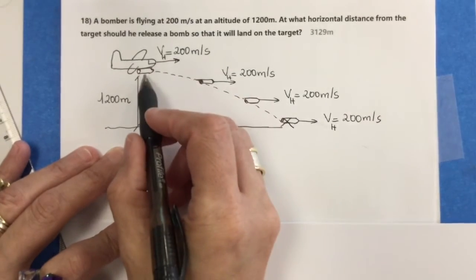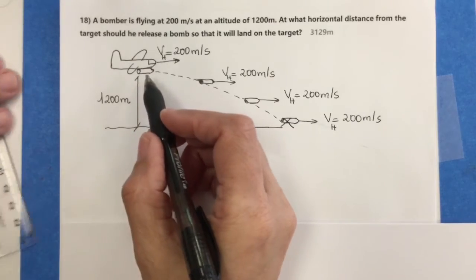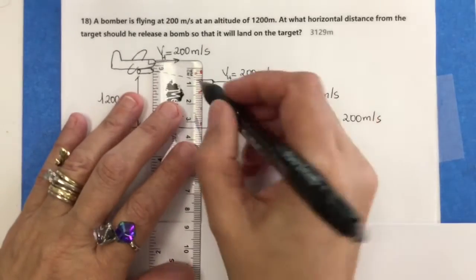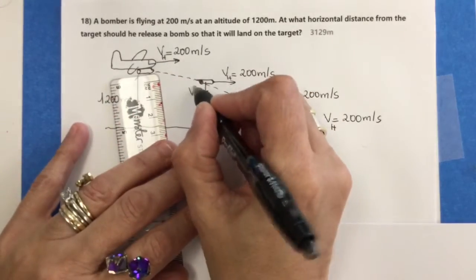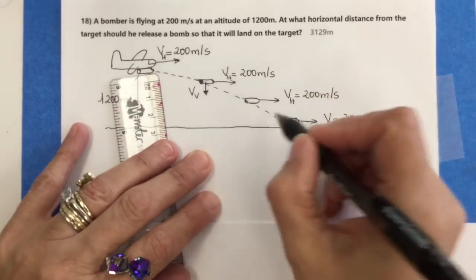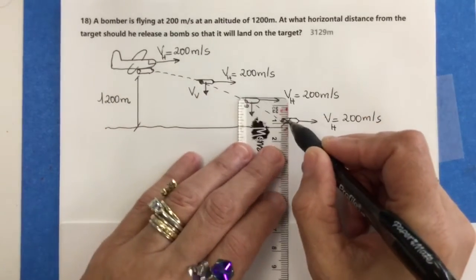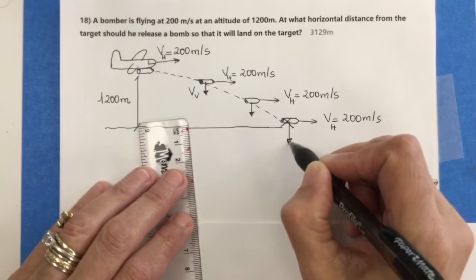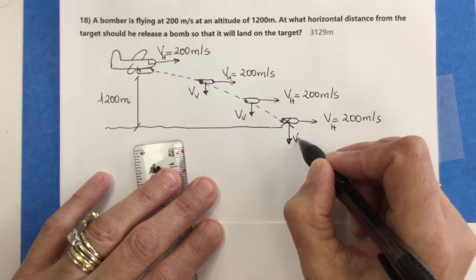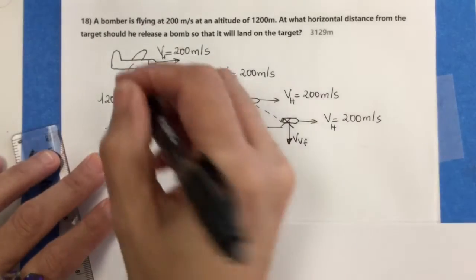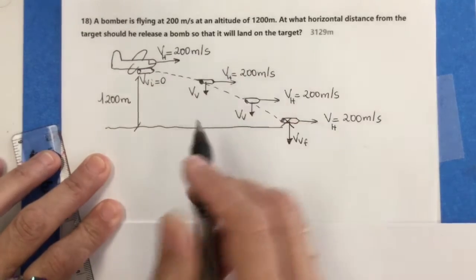Vertically, when the bomb is released, its initial velocity is 0. As time goes by, the vertical velocity is going to increase. It's going to accelerate with the acceleration of gravity, and that here will be your final velocity. So this is our VI, which is 0.